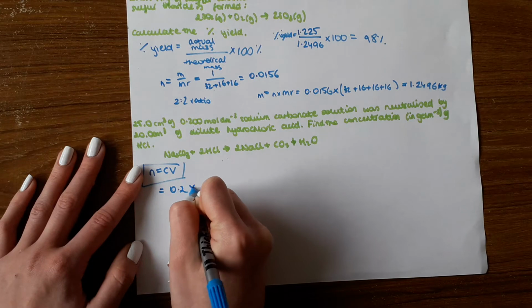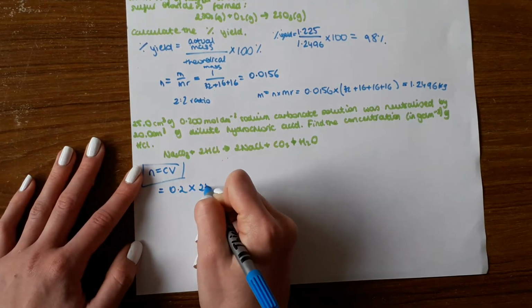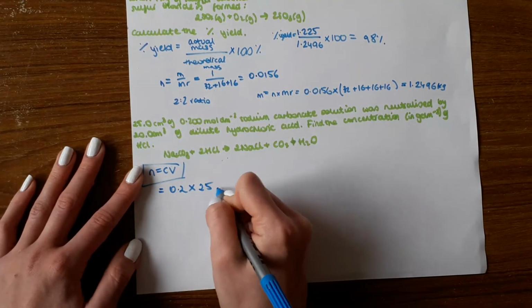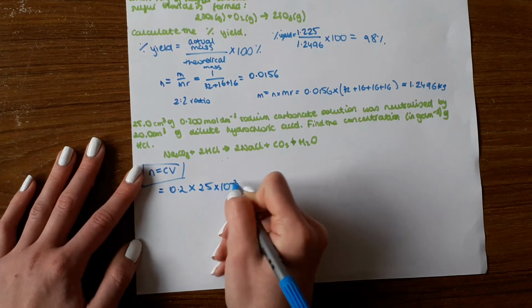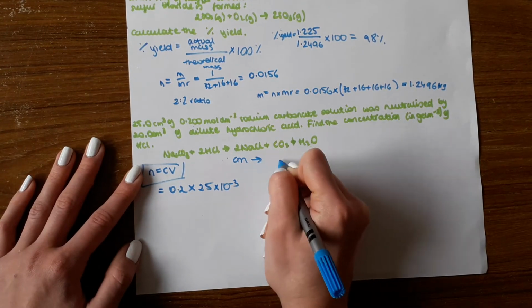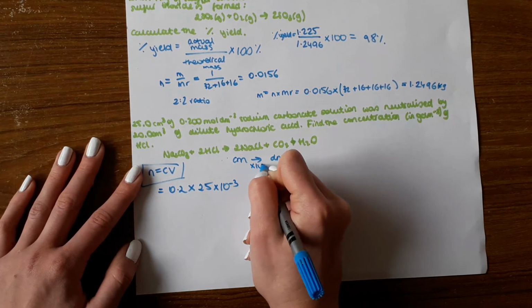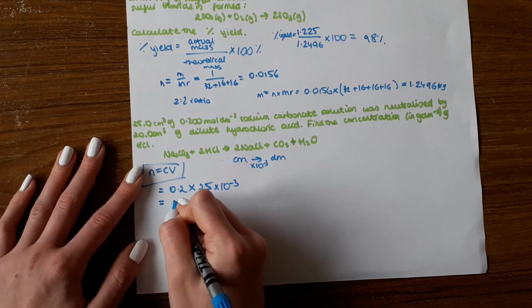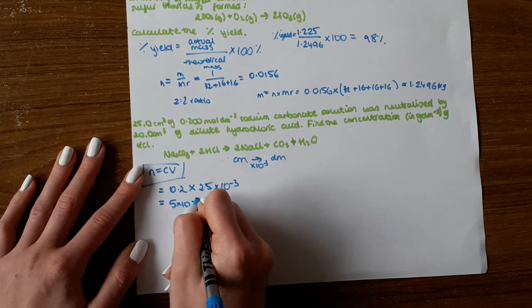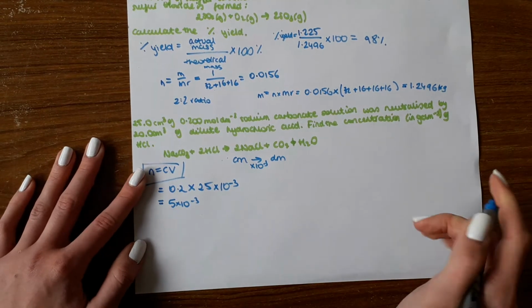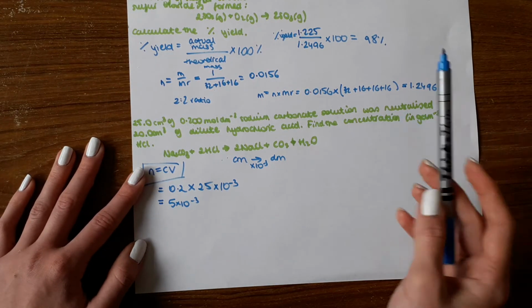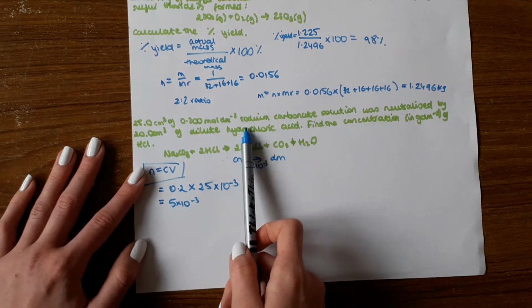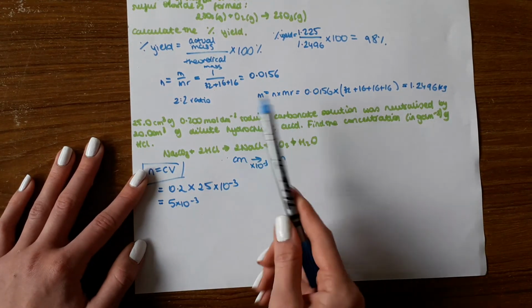Concentration is 0.2 times the volume, but it's in centimeters cubed, and it has to be in decimeters cubed, so we times it by 10 to the minus 3, because centimeters to decimeters is times 10 to the minus 3. This gives us an answer of 5 times 10 to the minus 3. Now, we know it was neutralized by 20 centimeters cubed of dilute hydrochloric acid.